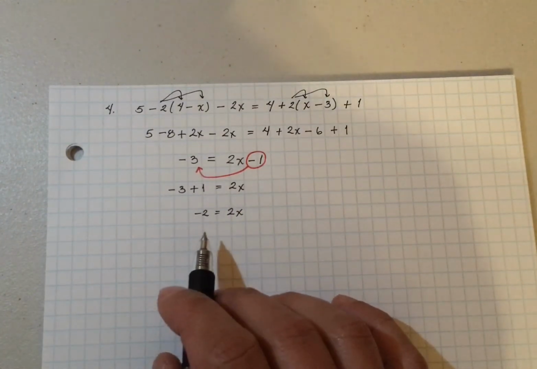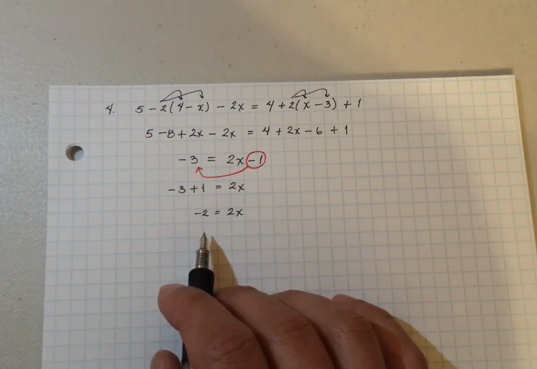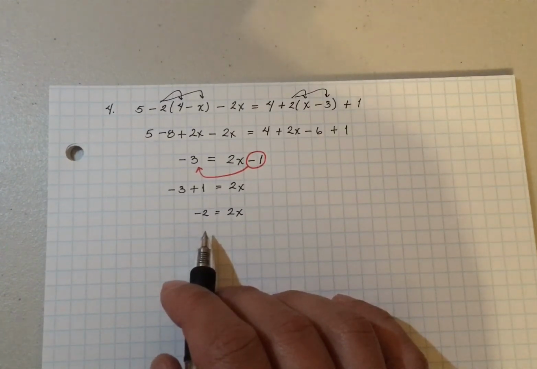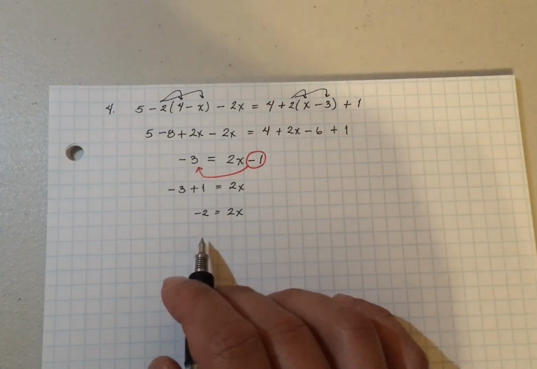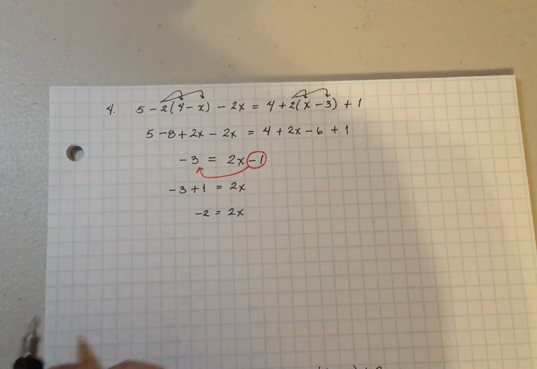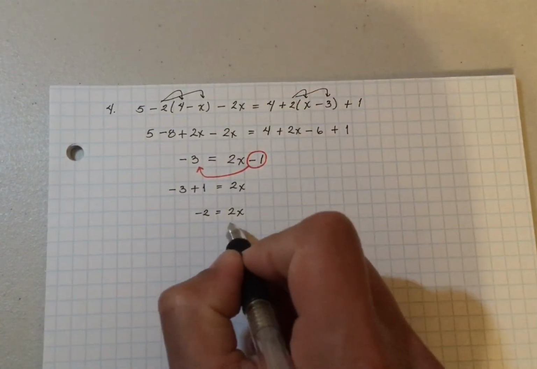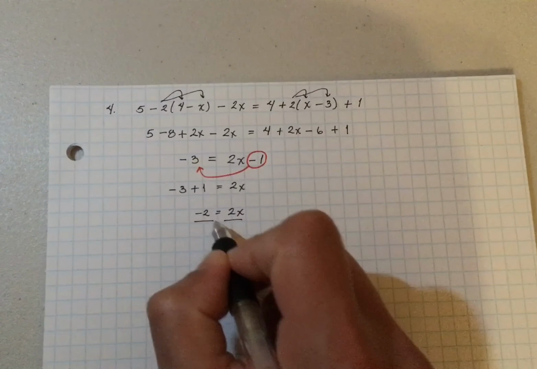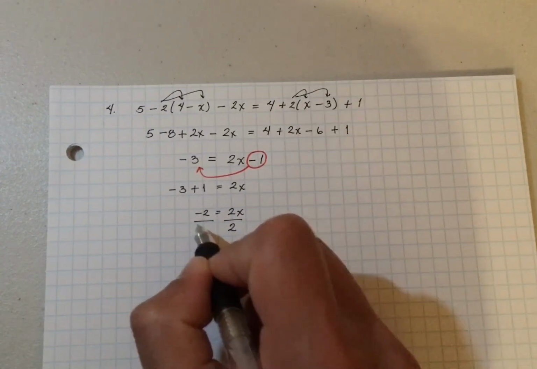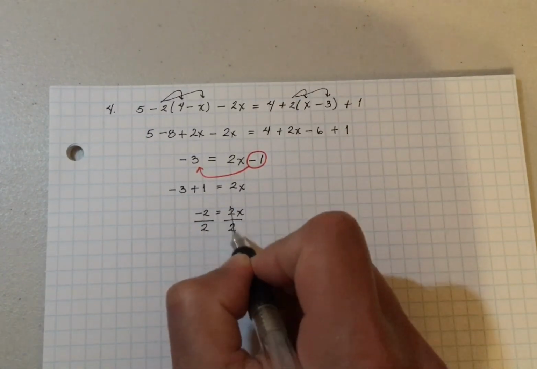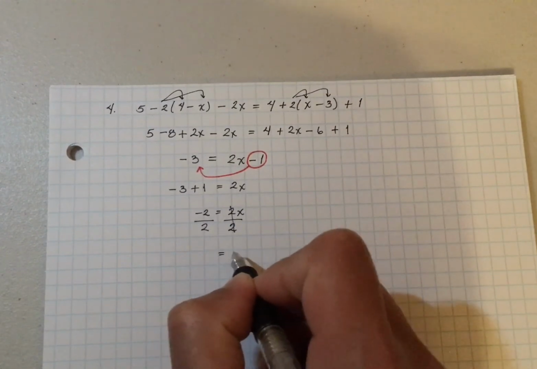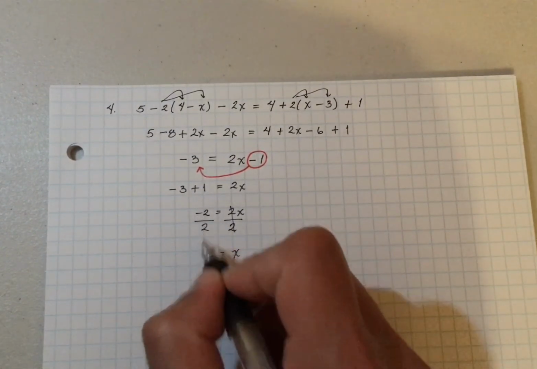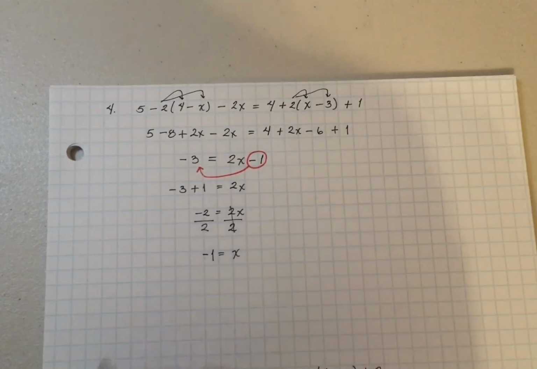So either way, sometimes you get problems where you do have the x on the right side, and it's just important as you move on that you know how to solve them as well. It's the same thing. So now I'm going to divide. Voy a dividir. I'm going to divide by 2. 2 divided by 2 is 1x. And then negative 2 divided by negative 2 is negative 1, negativo 1.